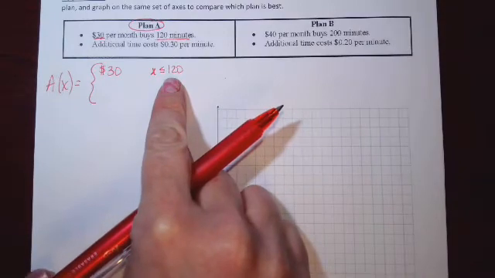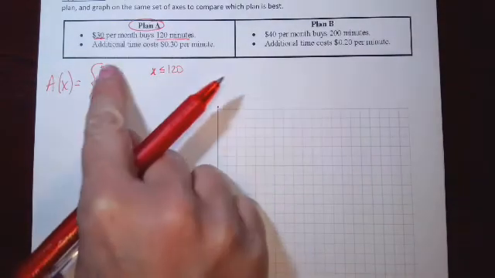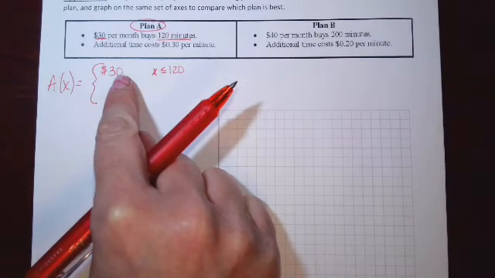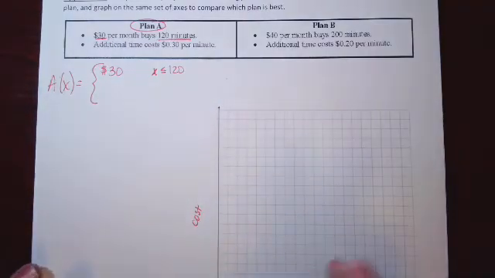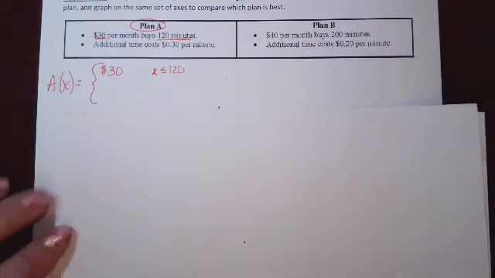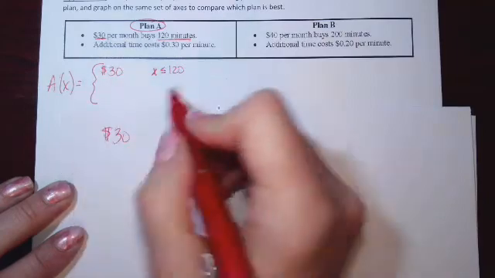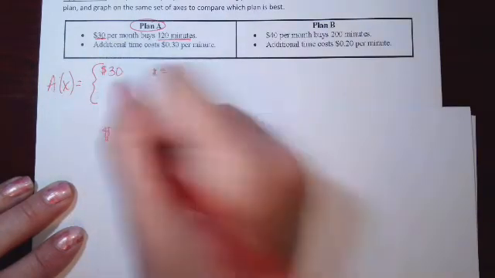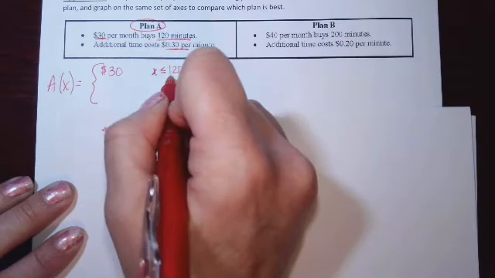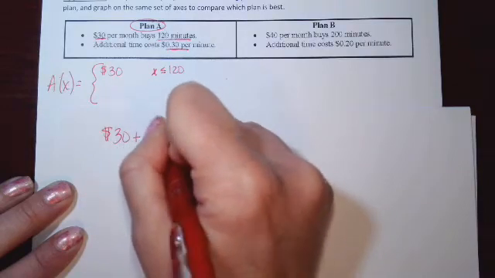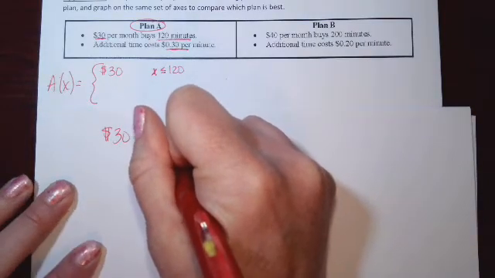Now what if we go over 120 minutes? Well, the first 120 minutes are included here. So we have to consider that when we set up our piecewise defined function. So let's think about that for a minute. If I have $30 and then if I go over my 120 minutes, I'm going to be charged 30 cents for the time I go over 120. So plus 30 cents for X values that are greater than 120.